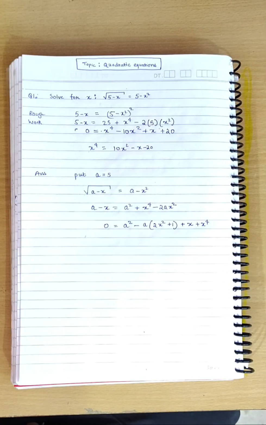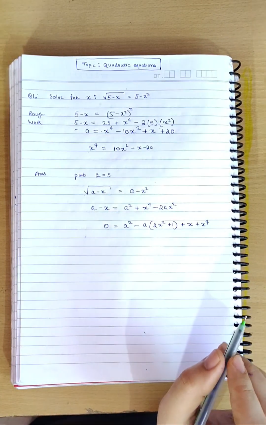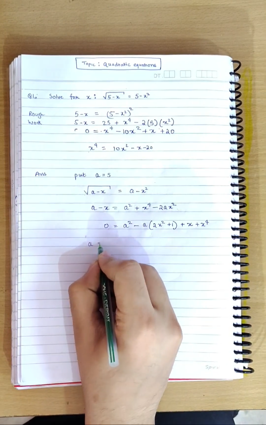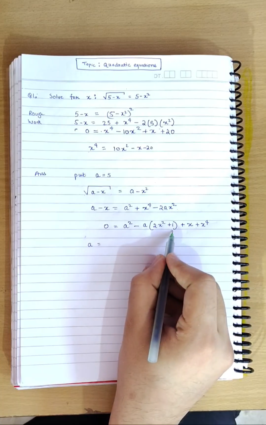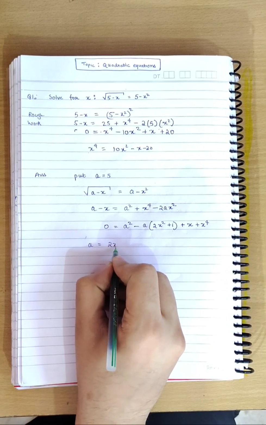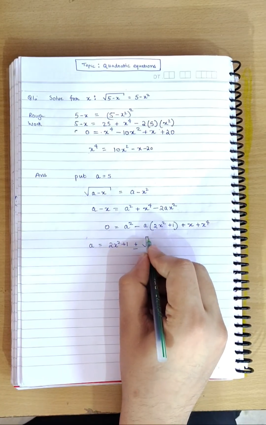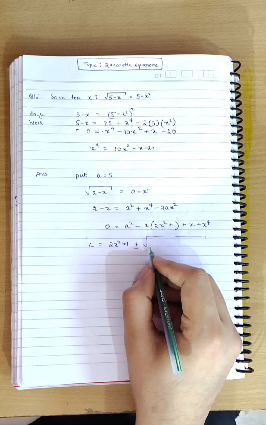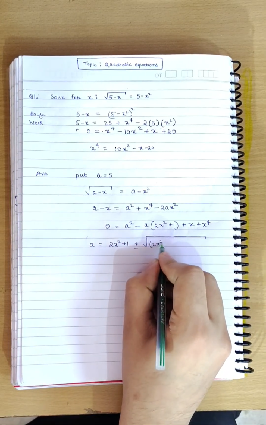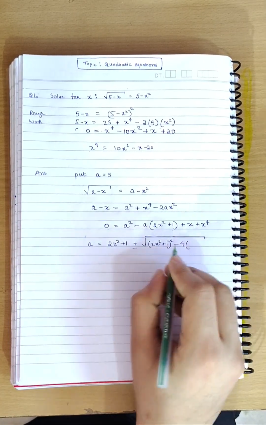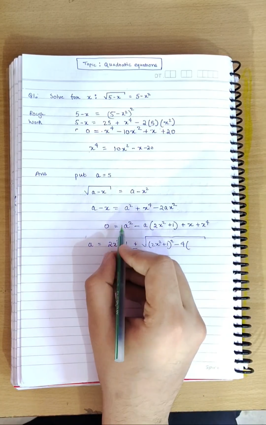Now what we can do is try to write a in terms of x. So let's try to solve it using the standard quadratic formula. Okay, so a is equal to minus b, so minus of this, so it's 2x square plus 1 plus minus under root b square, 2x square plus 1 whole square, minus 4 times a times c.